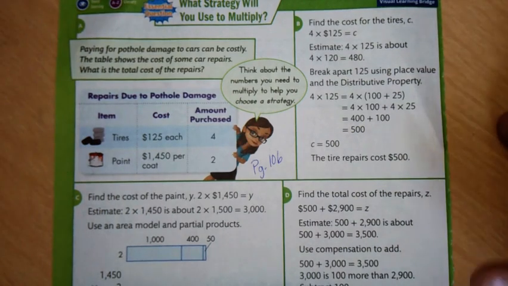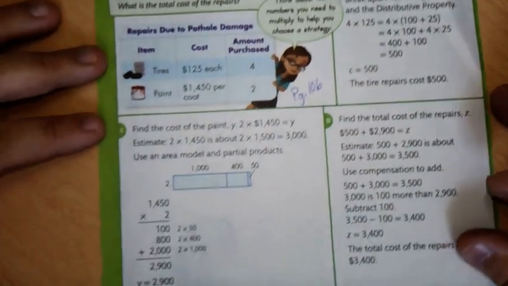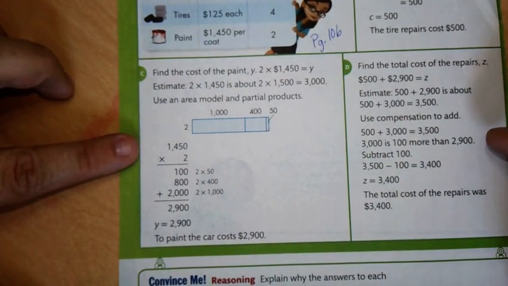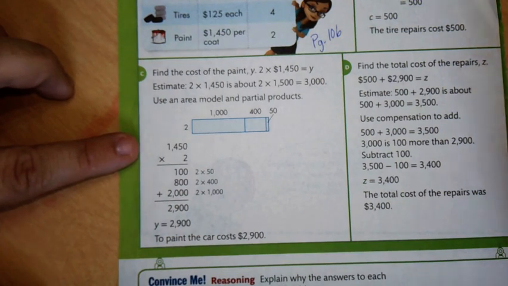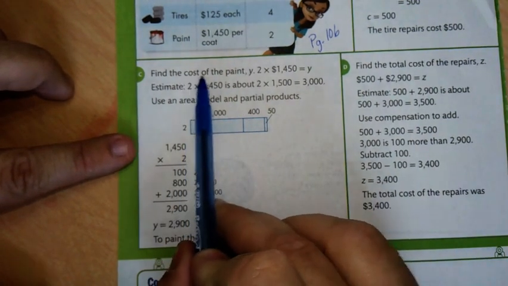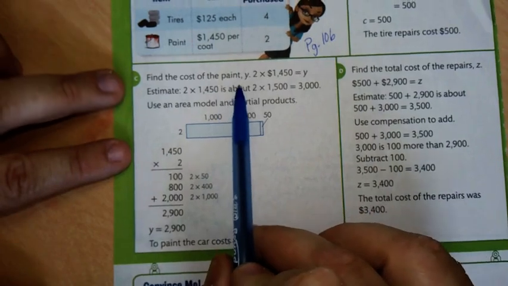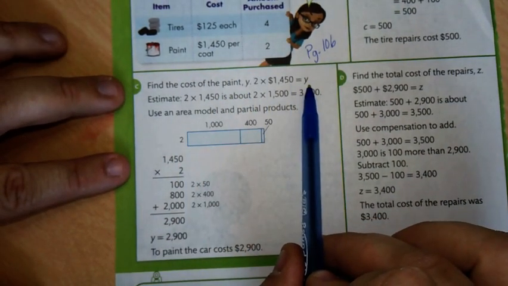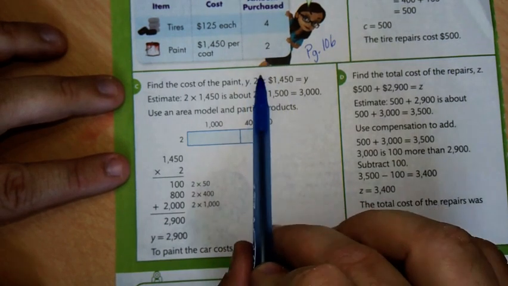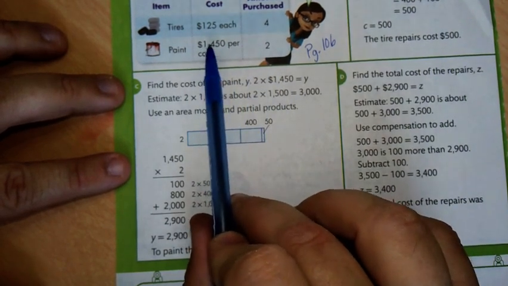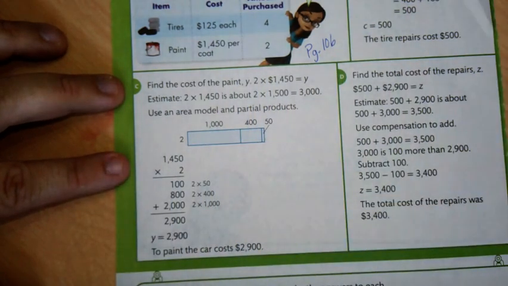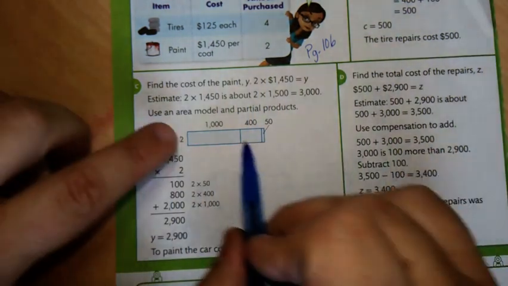But if you're not exactly sure if they're easy numbers or not, well then area model with partial products might be the best choice for you. For this, we're going to find out the cost of the paint, which if we take a look at it, they just are putting Y here for the cost of the paint, but it's 2 coats times $1,450 for each coat. All right.